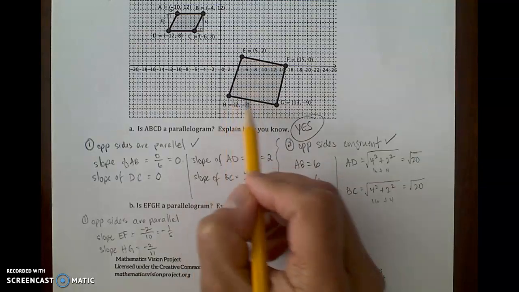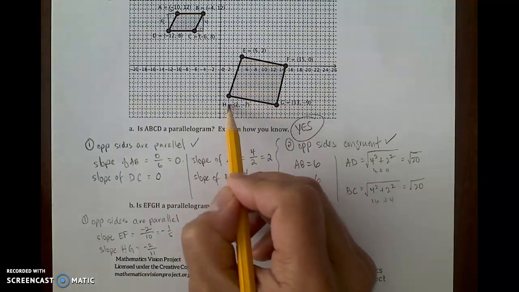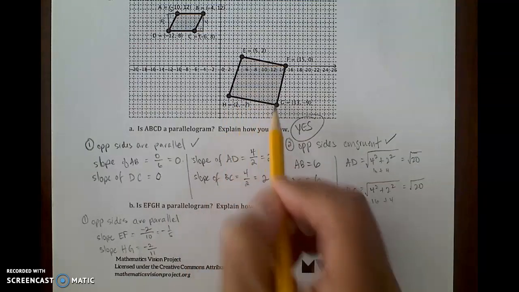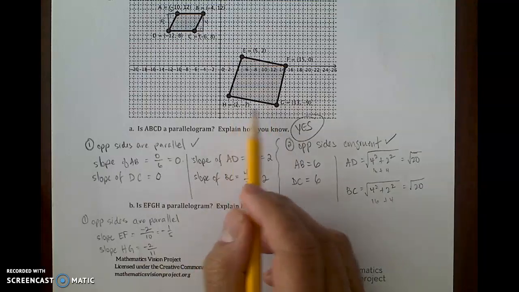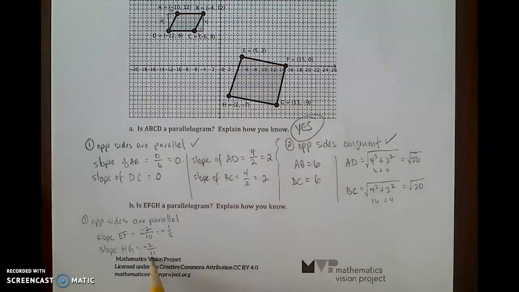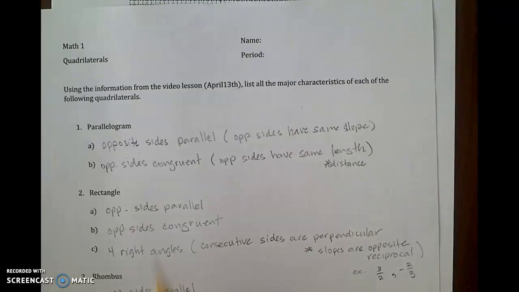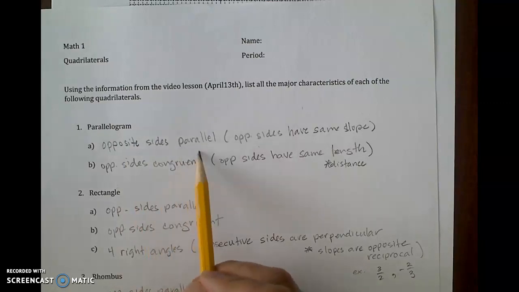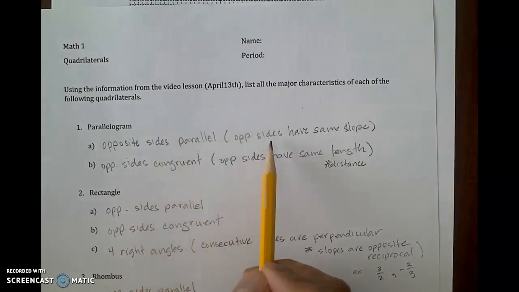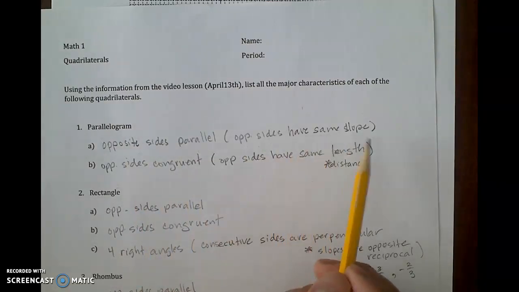Then when we find the slope of HG, again, rise over run, so down 2. But when I go over, I'm going over 11. So here we're going to see that even before I reduce it, the slopes are not the same. Remember, going back to these notes, for opposite sides to be parallel, the opposite sides have to have the same slope.